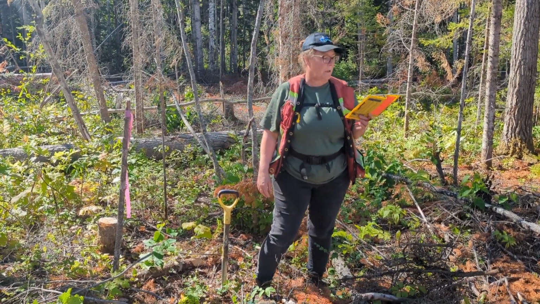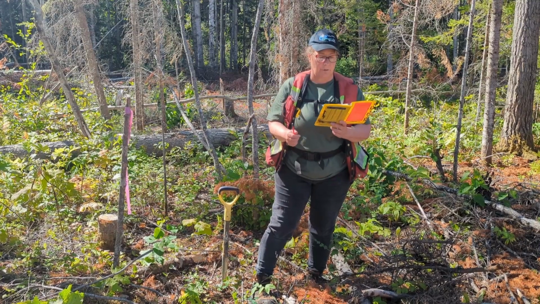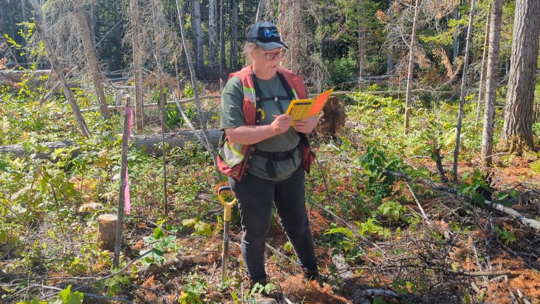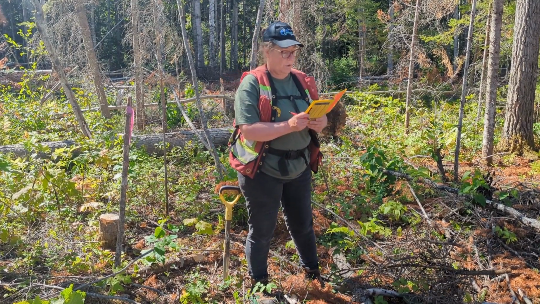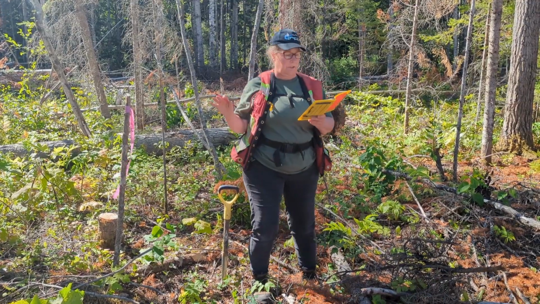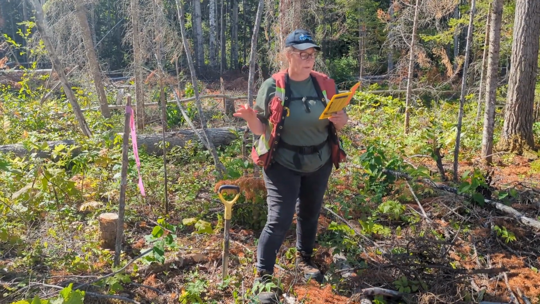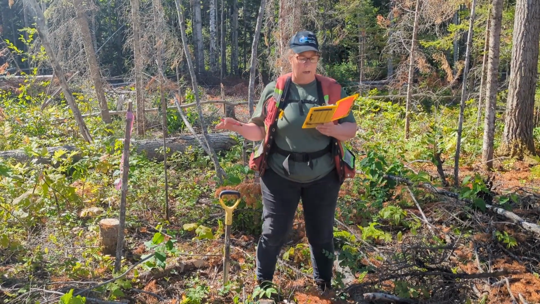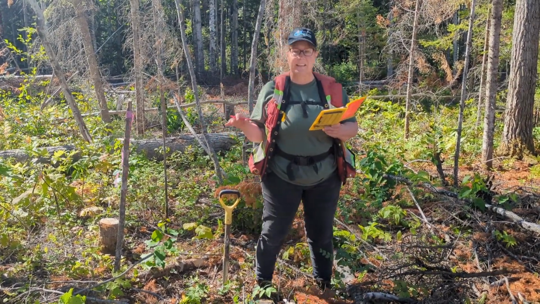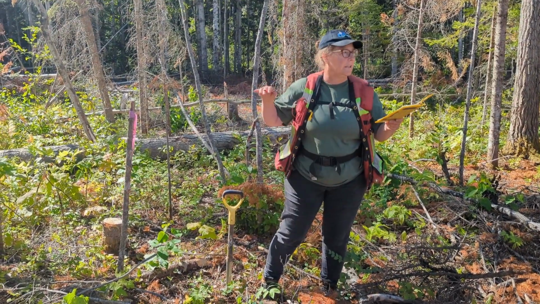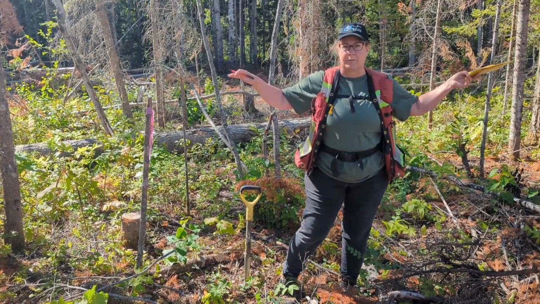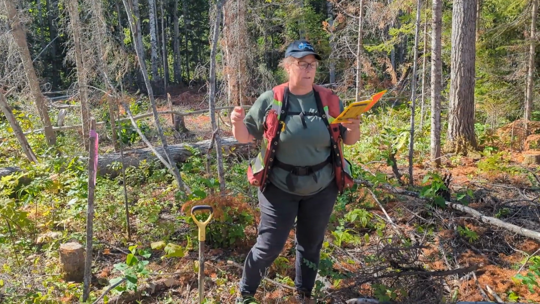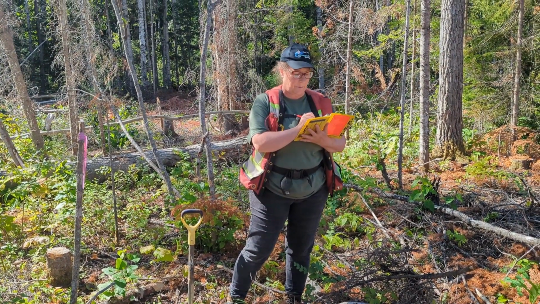So I get to look at the slope position. Do I see this as upper, crest, middle, lower, toe, depression? No, and there's no mountains around me. It stays fairly level, so I'm actually going to say this is level ground.